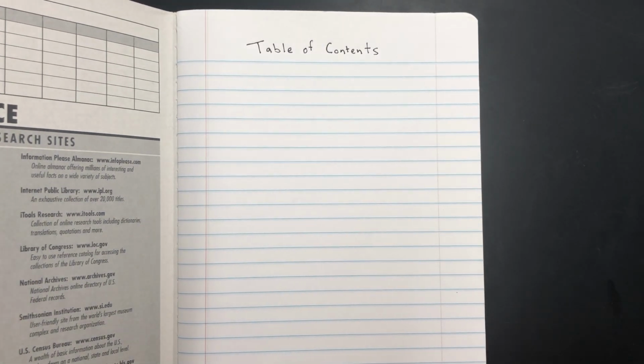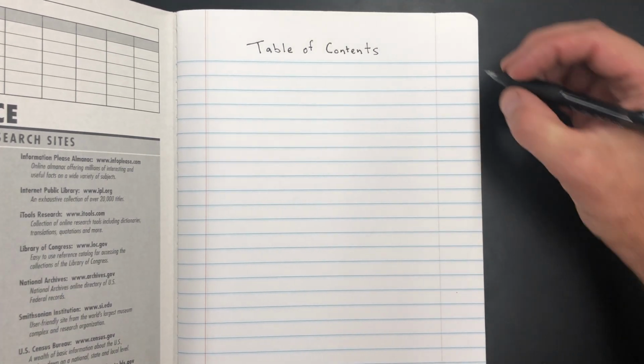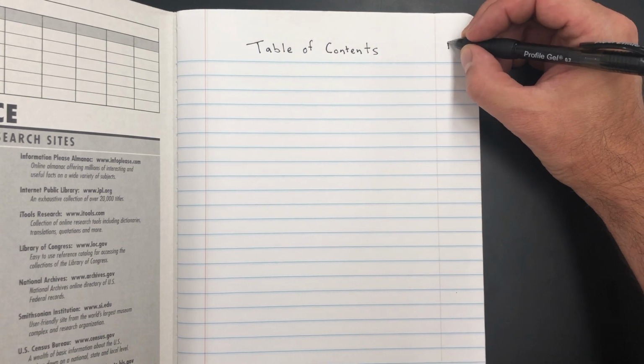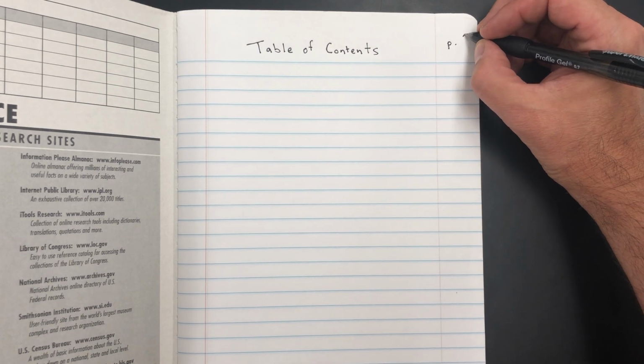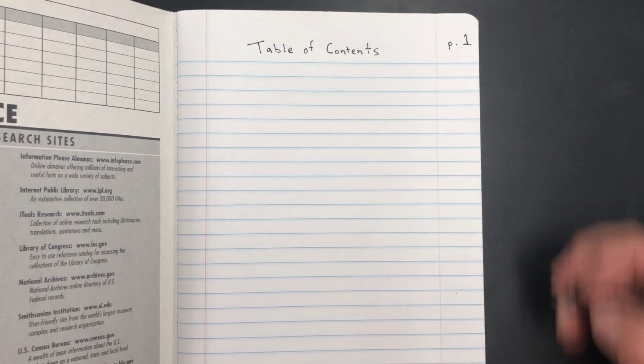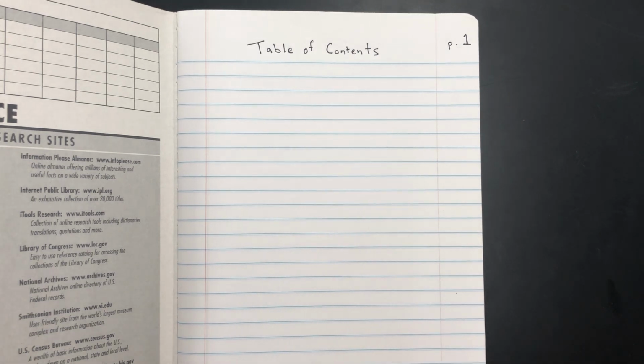And then from there, we're going to put a little page number in the corner. Page 1. Okay. And after you've done that, we're going to put table of contents on each successive page.